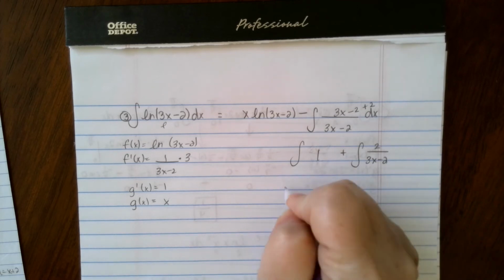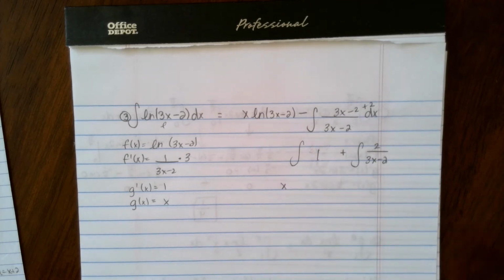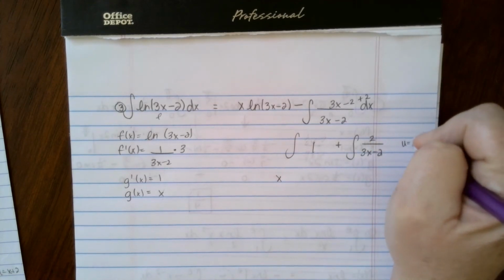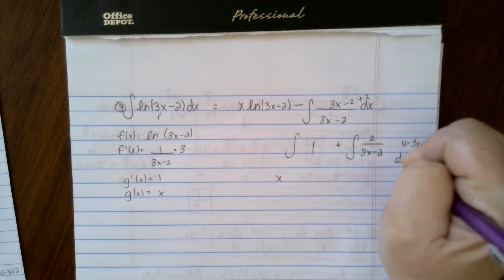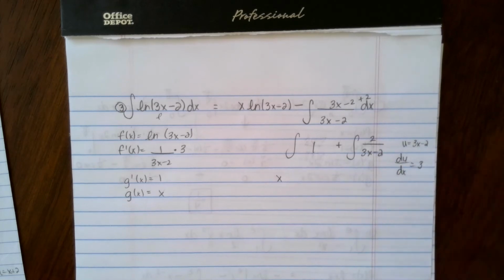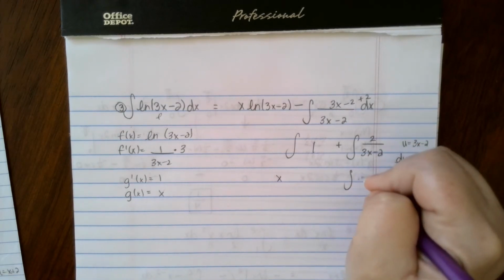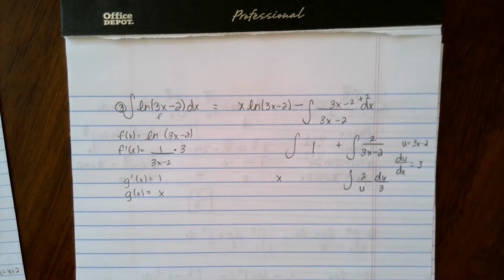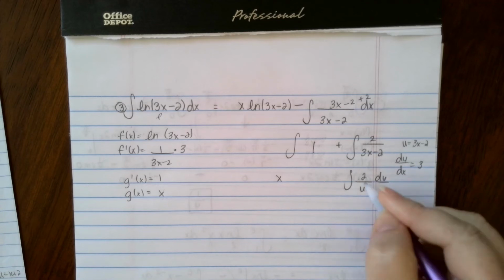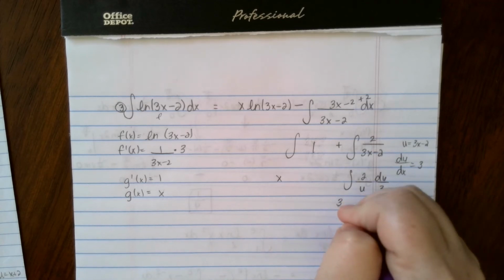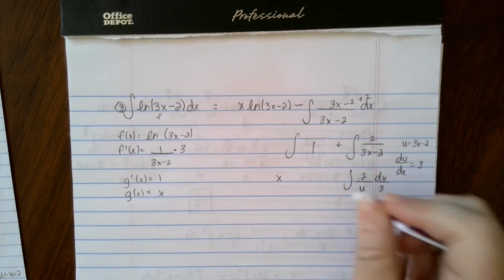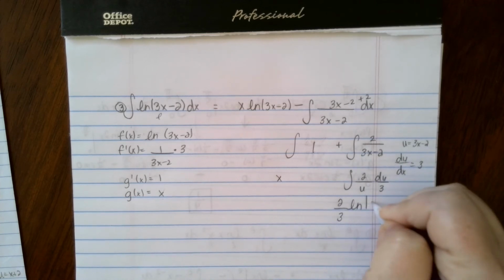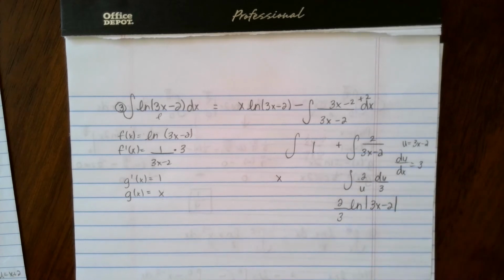So the integration of 1 is just x. The integration of this is u substitution. u is equal to 3x minus 2. du dx is equal to 3. So you're integrating 2 over u du over 3. So that's 2/3 1 over u. So that's 2/3, not 3. 2/3 ln of u, which is 3x minus 2.